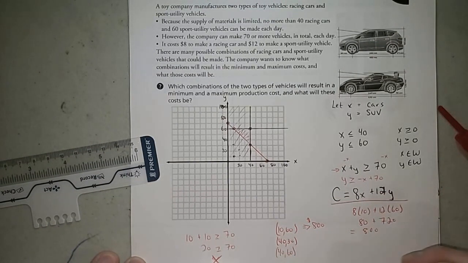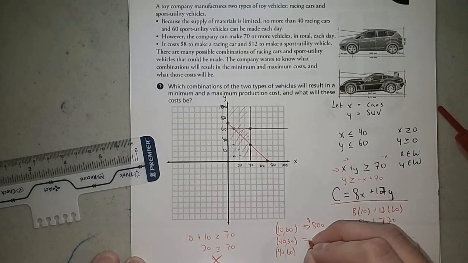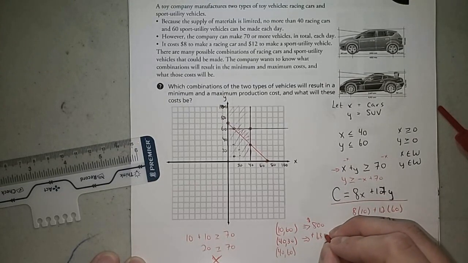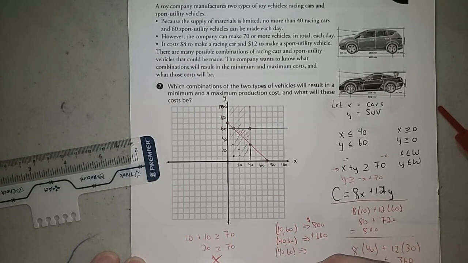If we look at this one, we have 8 times 40 plus 12 times 30. So it's going to be 320 plus 360 is 680. And the last one, down here, 8 times 40 plus 12 times 60.